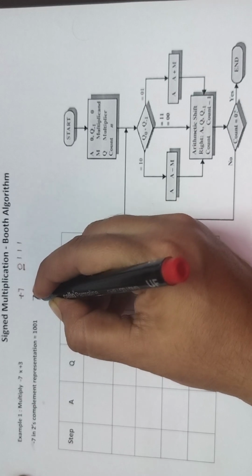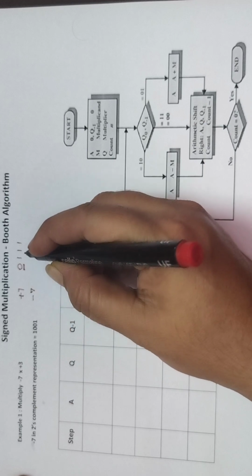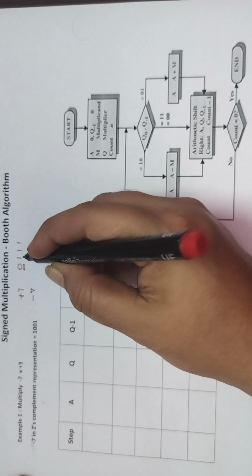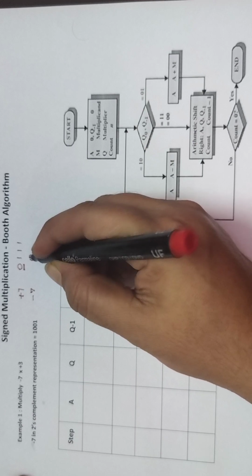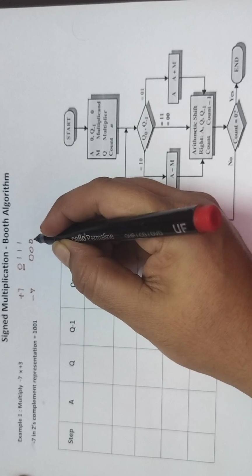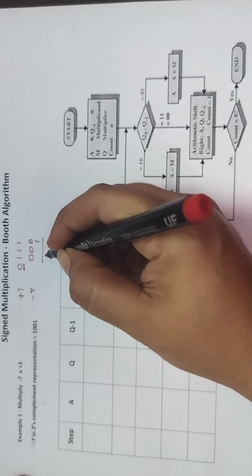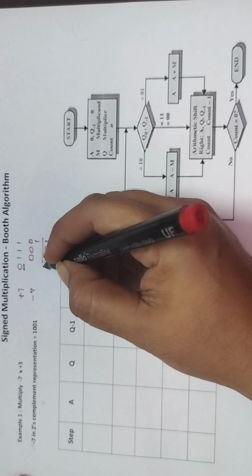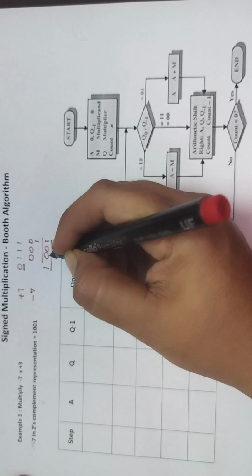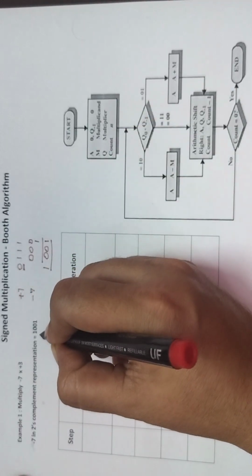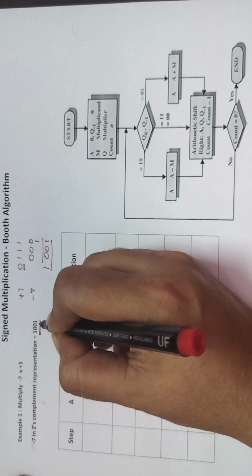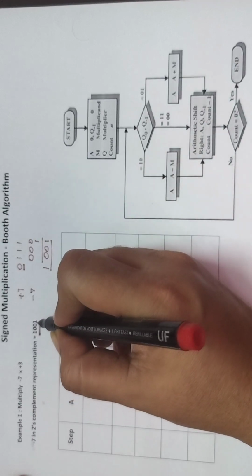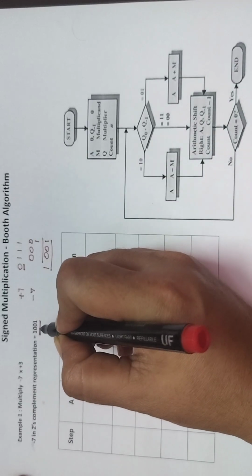For example, minus 7 is to be represented in 2's complement. Taking the 1's complement of 0111, we get 1000, and we add 1, so we get 1001. The sign bit is 1, so minus 7 is represented in 2's complement as 1001. This is your multiplicand.